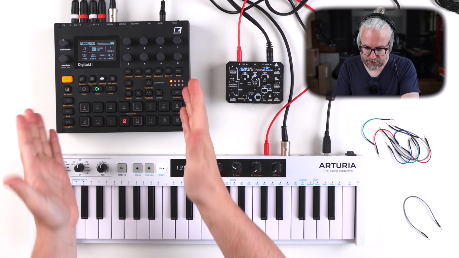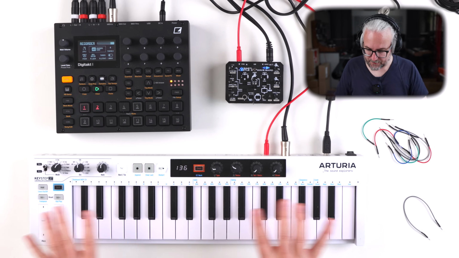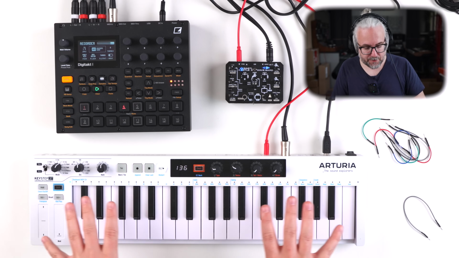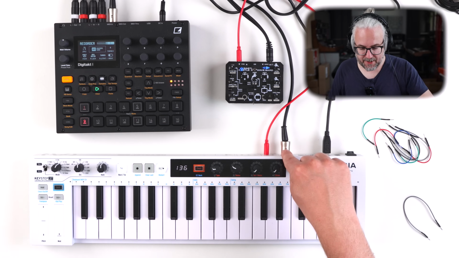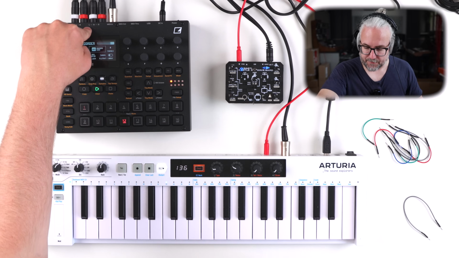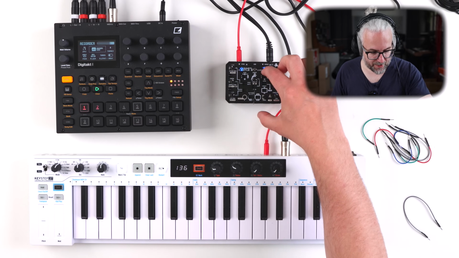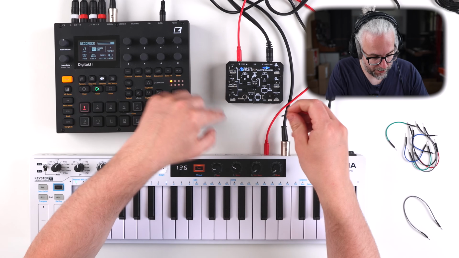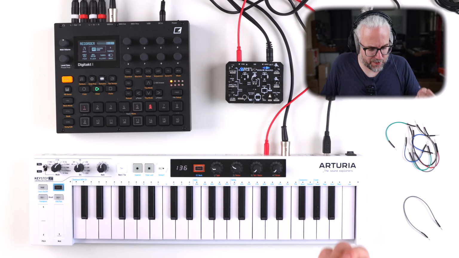We have the Digitakt 2, we have the little Wavebar here, and then we have the KeyStep 37. The KeyStep 37 is just for sending clock. So it's sending MIDI out into the Digitakt 2, and then it's sending the sync signal into the Wavebar here. And I thought we'd just try and make a little groove here, sample it into the Digitakt and see kind of where we can take it.